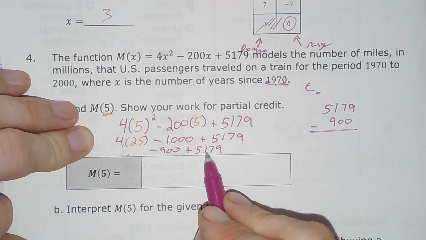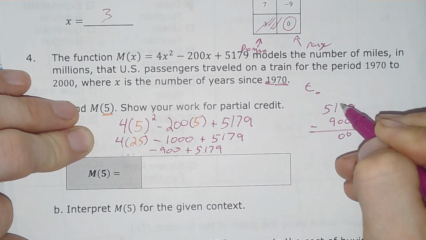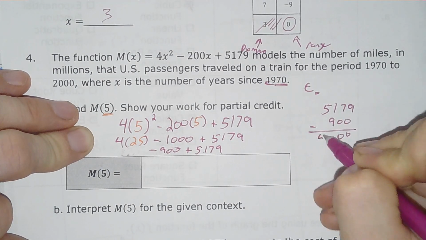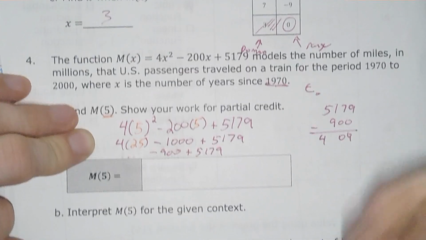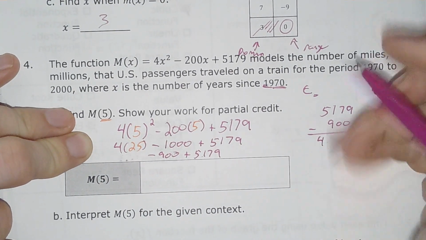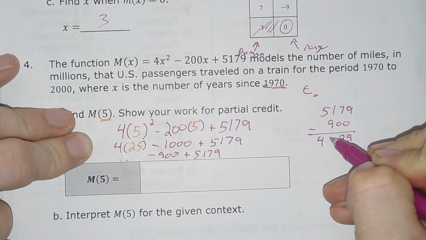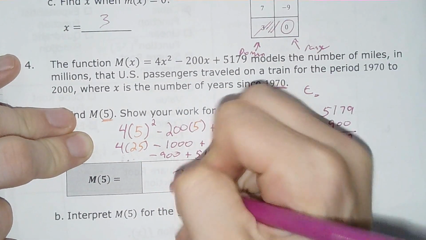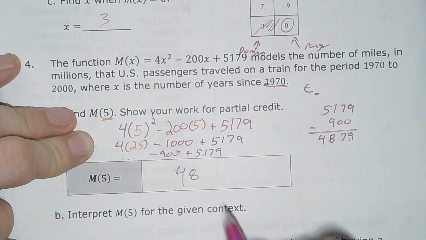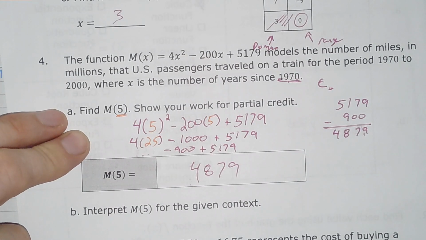Negative 900 and 4179. That's 79, and then 41 minus 9 is going to be 32. So the answer is going to be 3279 million miles.